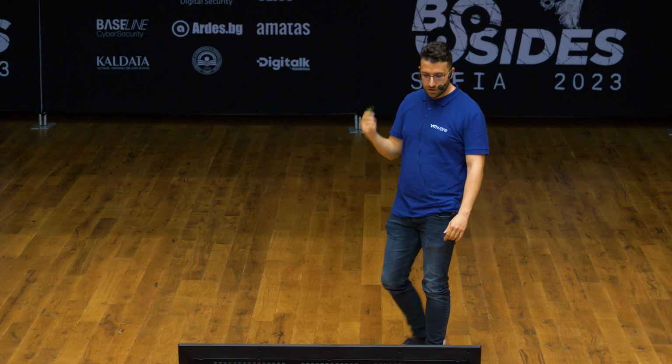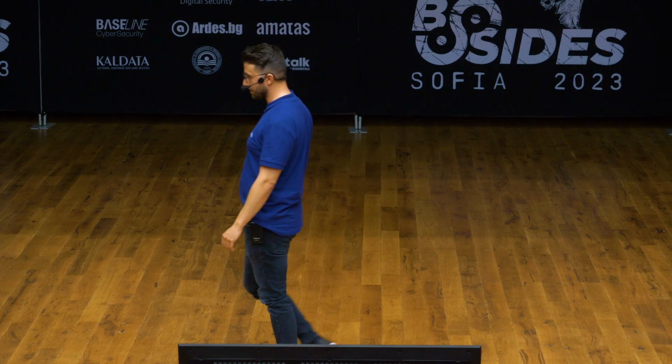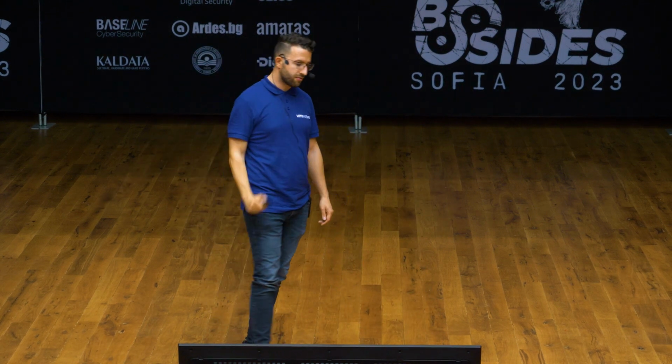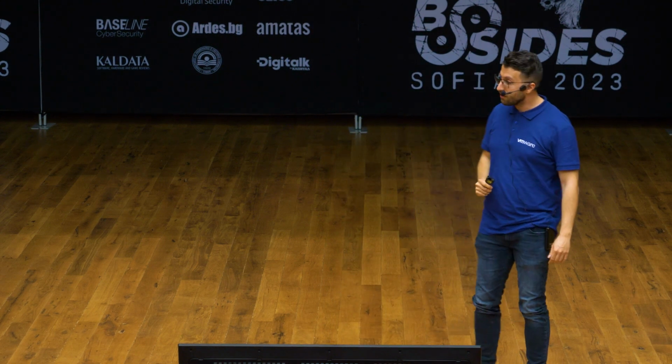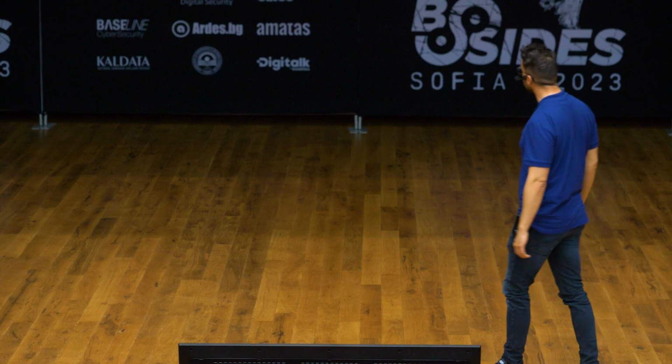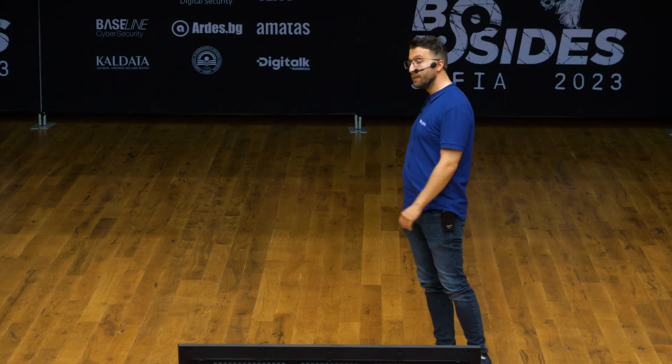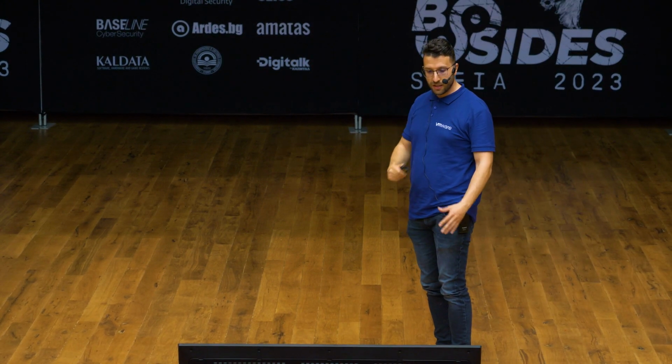So, a fast recap. There is Docker, there is Kubernetes. Those are two different ecosystems, and they run on different daemons. One is containerd, one is CRI-O. What I want you to take away is that Kubernetes and Docker behave differently in the aspect of the runtime.